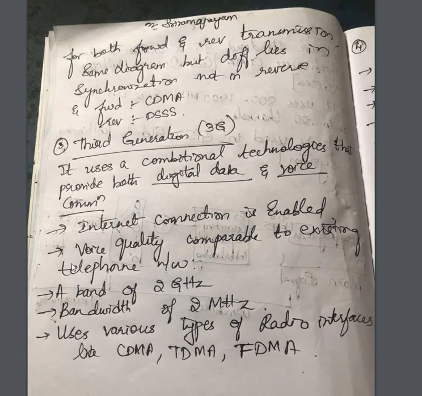So the third generation that we are going to discuss is a combination of the digital data and voice communication. Internet connection is enabled. For the 3G internet we will use something like what we use in your mobile data. Even if you have a little idea about this, this will be really helpful. Till 2G you didn't have internet. From 3G the internet connection was enabled. Voice quality compared to the existing telephone system is really good.